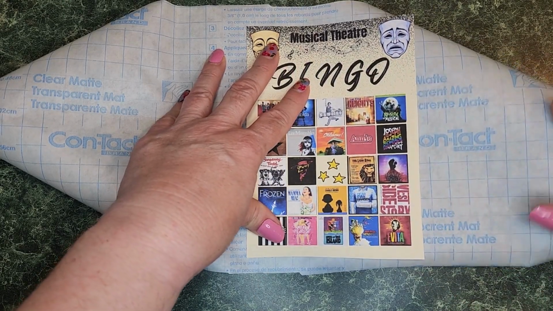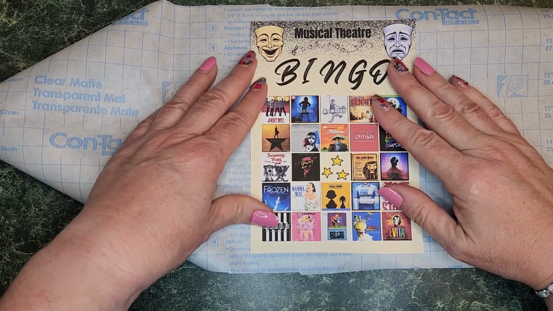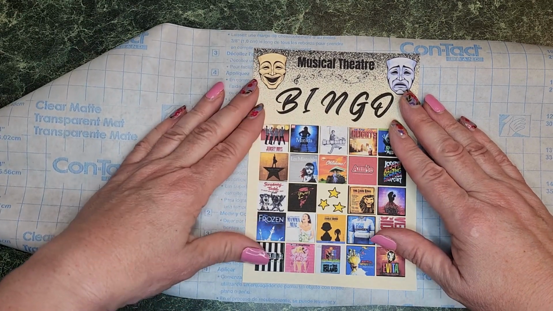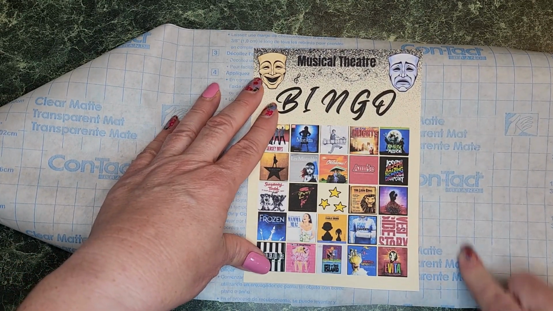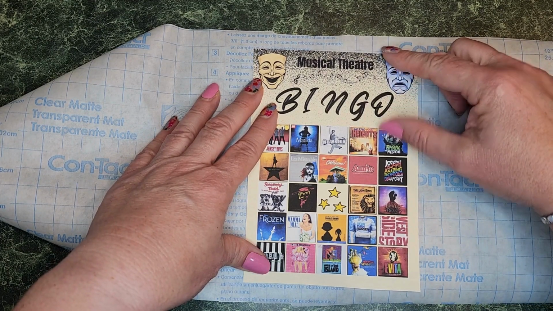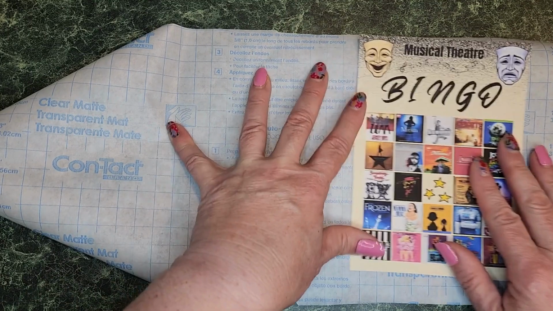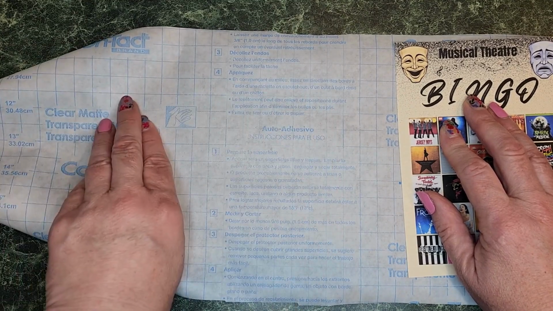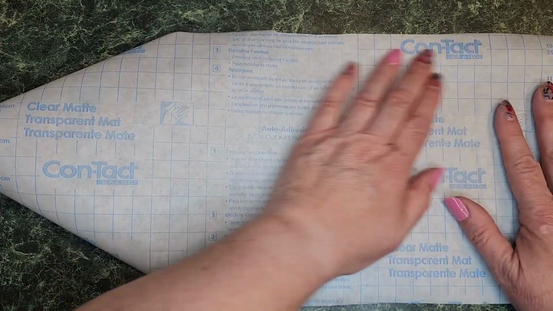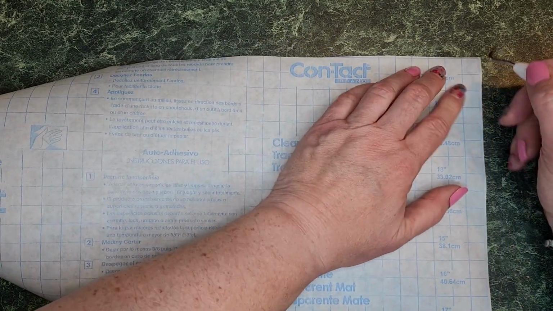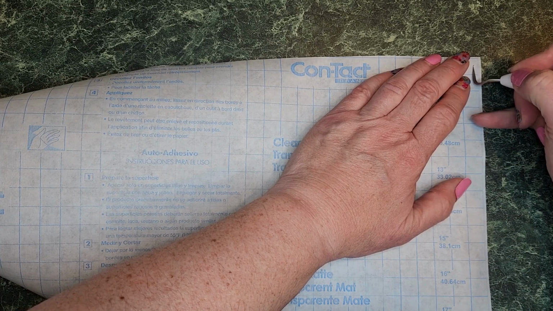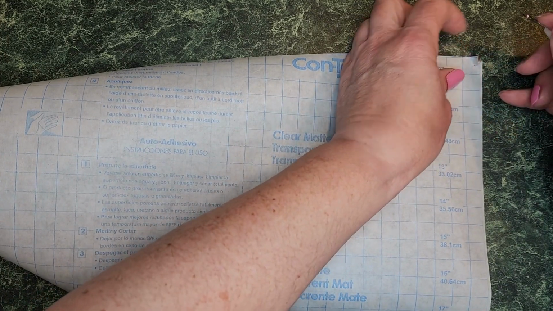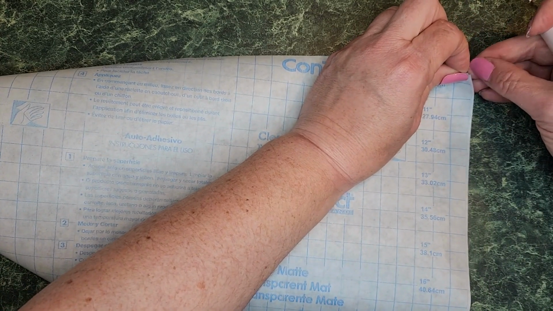Okay, so my bingo cards, I chose to make them 5 by 7. That just was my choice. You can make them any size that you want. And so I cut the contact paper accordingly. So I wanted it a little bit longer on each side. And I found that one length of contact paper, I was able to get 3 cards on each one. So I'm going to take my Cricut weeding tool and kind of pull up the corner. This is always the hardest part, trying to get that backing off, get that started.